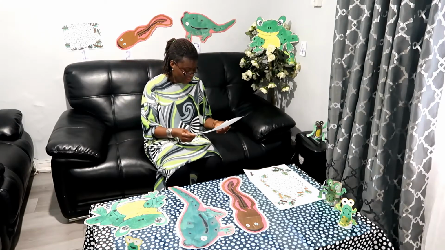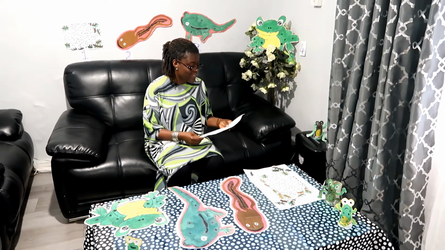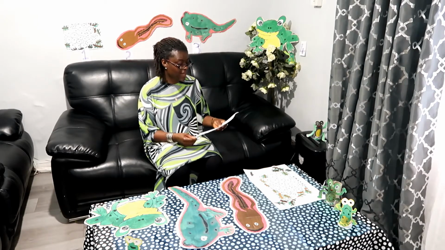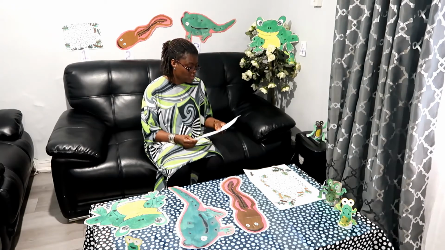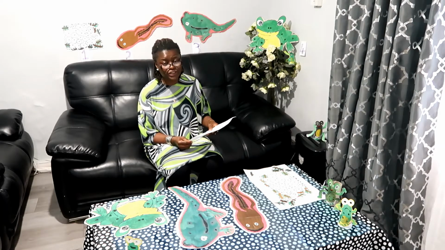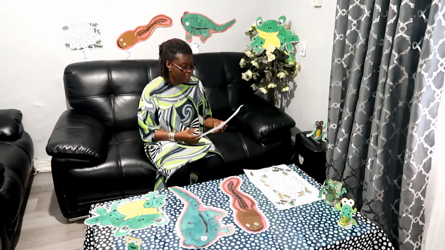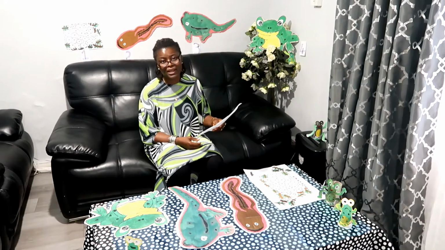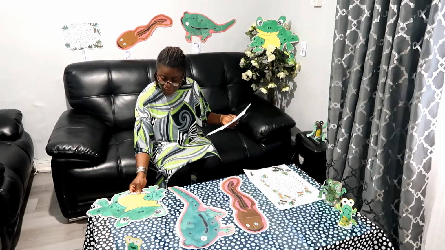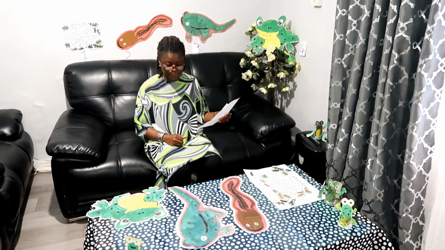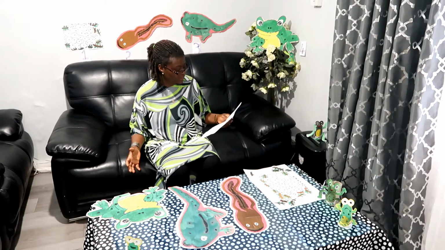Froglet, froglet, what can you do? I can lose my tail and sail in the pond. Then I become a proper frog. A proper frog? So, frog, frog, what can you do? I can lay more eggs and bond in the pond once again and become a mother frog. Mother frog, what are you doing? I am laying my eggs in the pond.